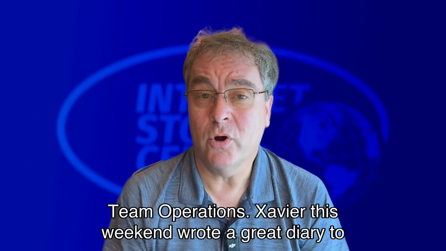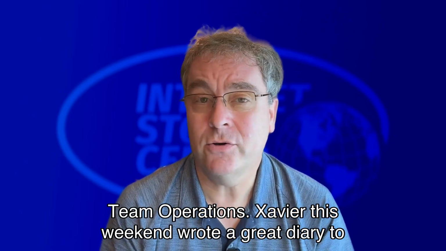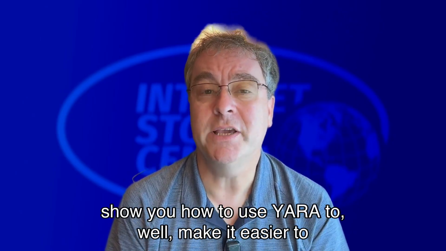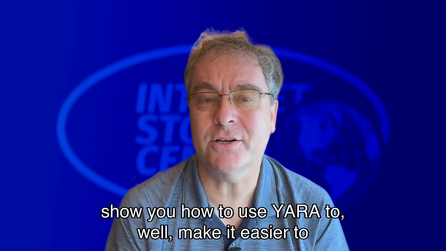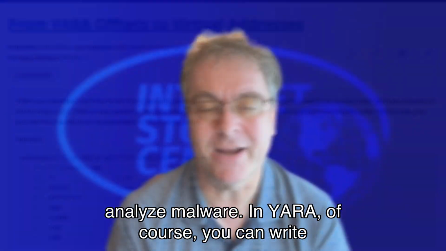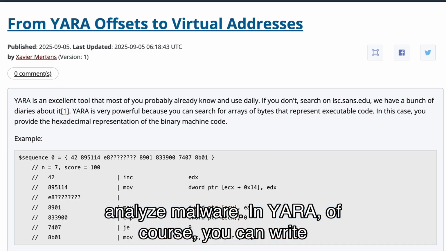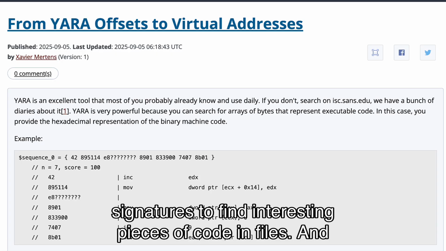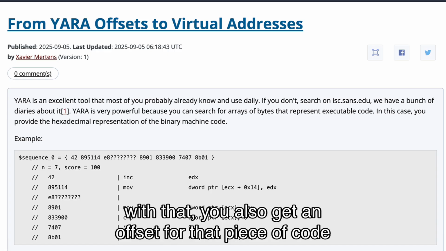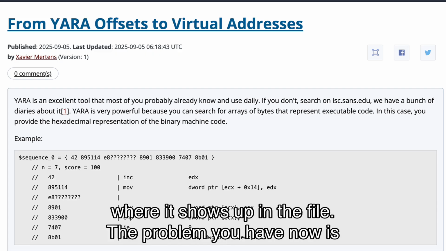Xavier this weekend wrote a great diary to show you how to use YARA to make it easier to analyze malware. In YARA, of course, you can write signatures to find interesting pieces of code in files. And with that, you also get an offset for that piece of code where it shows up in the file.